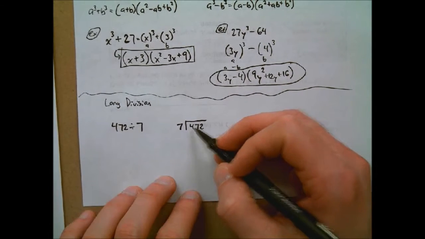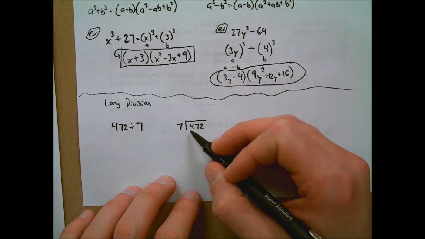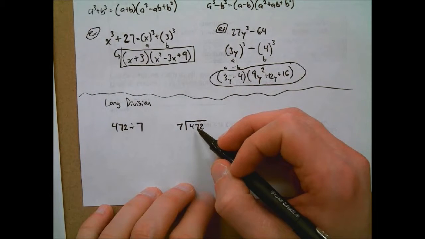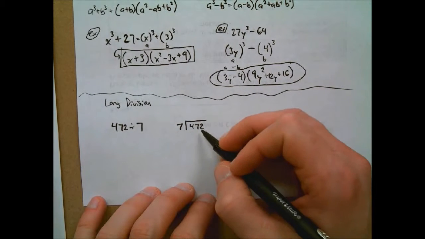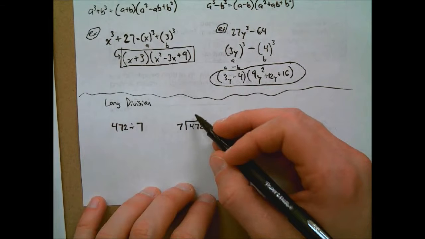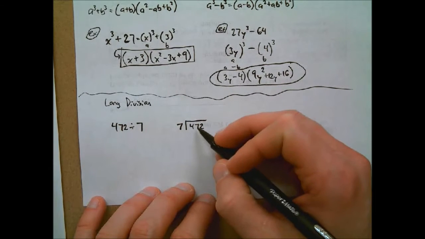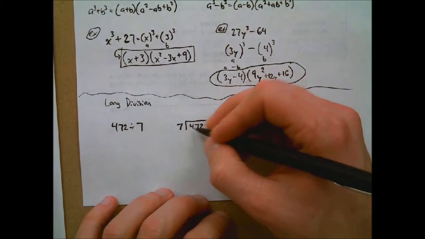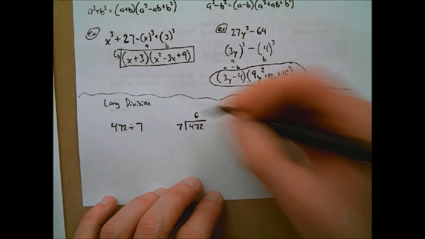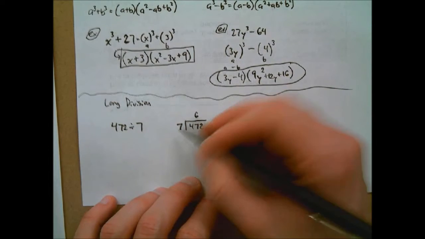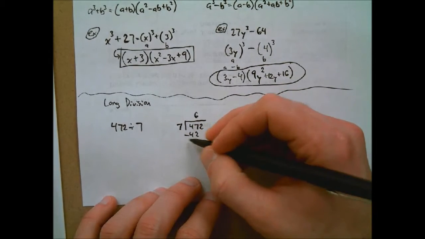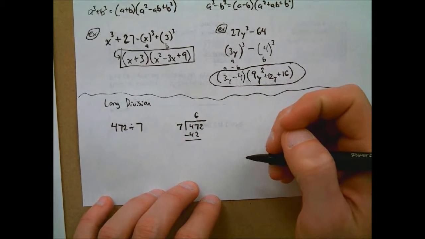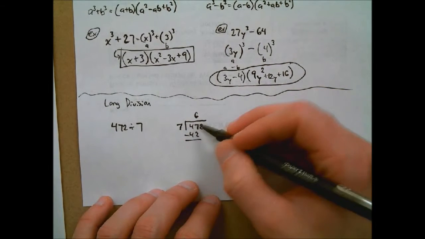7 is not divided into 4 at all, because 4 is too small. So then we consider the 4 and the 7 together. So we want to say 6. Why 6? Because 6 times 7 is going to give us 42. We wouldn't want to say 8 here because 8 times 7 is going to be too big, 48. We don't have 48, we only have 47. So the biggest that we can make our number here without going over the 47 is going to be 42 by using a 6. So 6 times 7, 42. We do the 6 times the 7, we get this number right here. And then we subtract. So 47 take away 42, what's that leave?